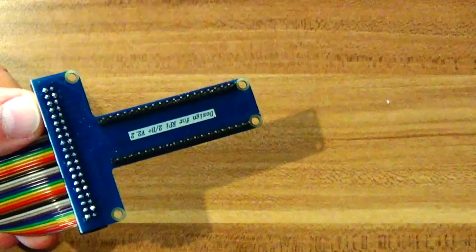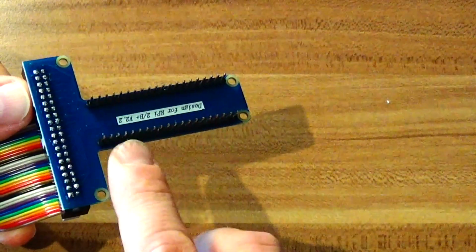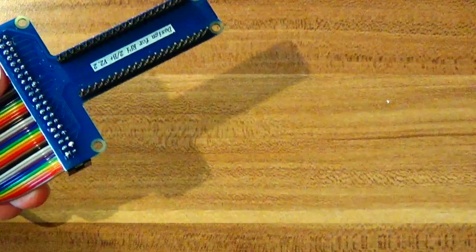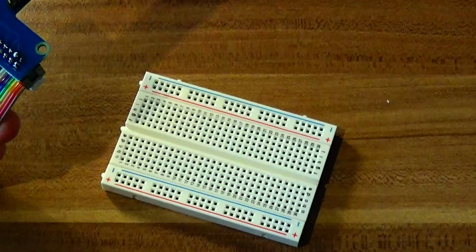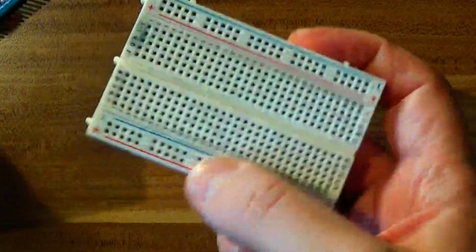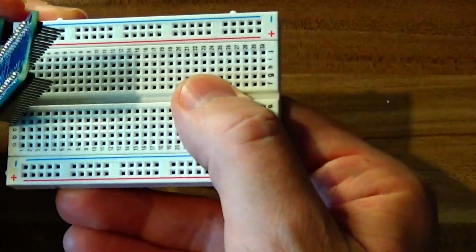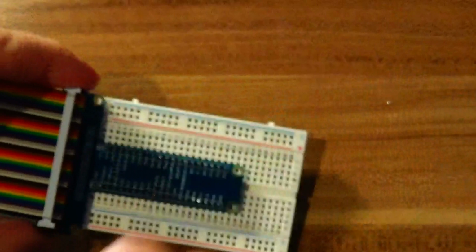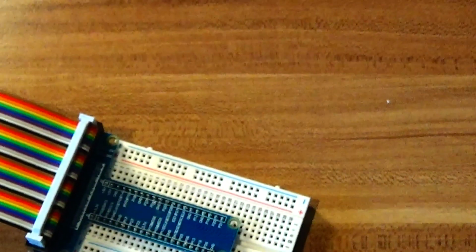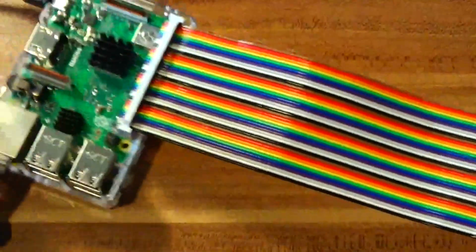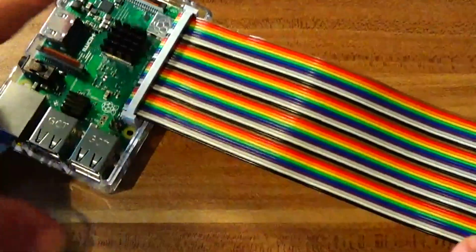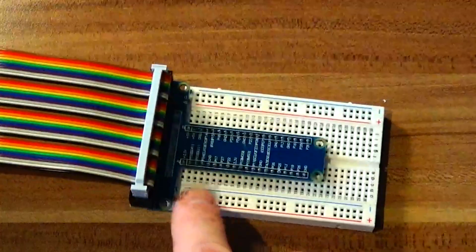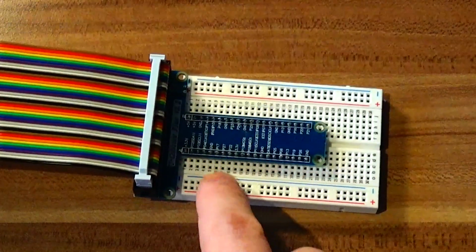And on the other side of this adapter we just have these pins which fit this breadboard. So you can plug this into a breadboard, and now these GPIO pins are basically just connected to these rails on the breadboard.